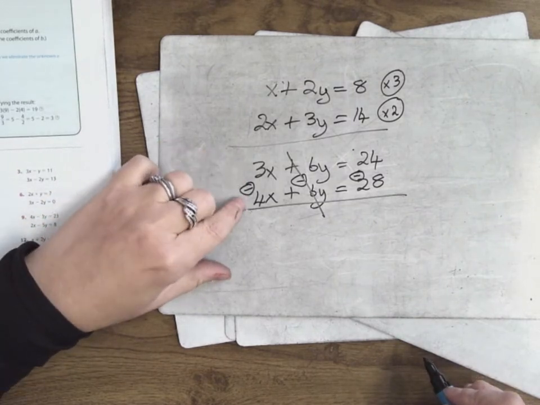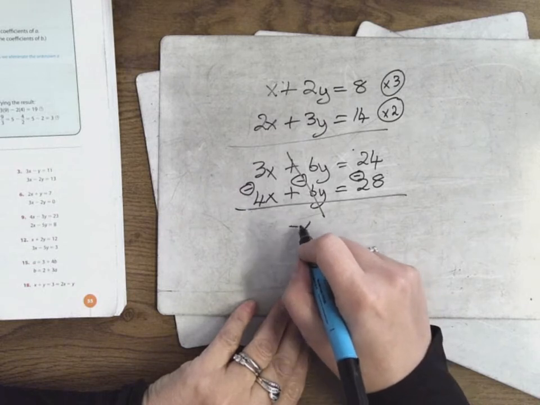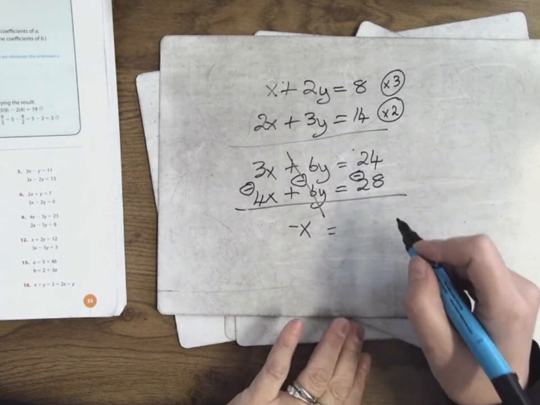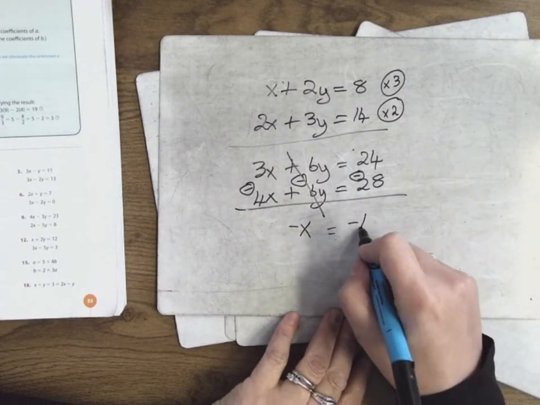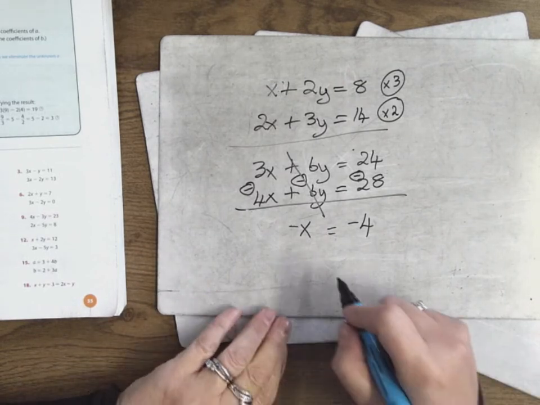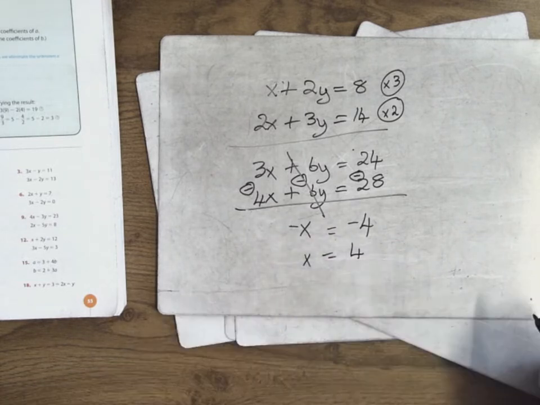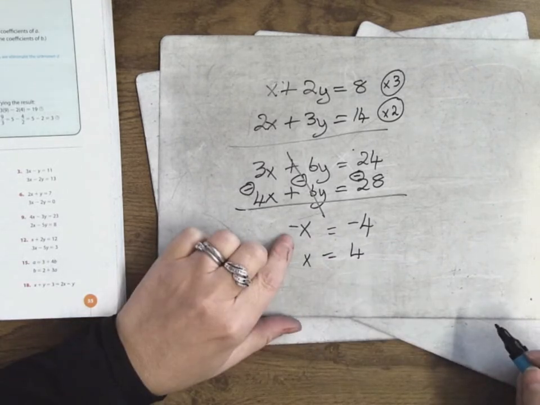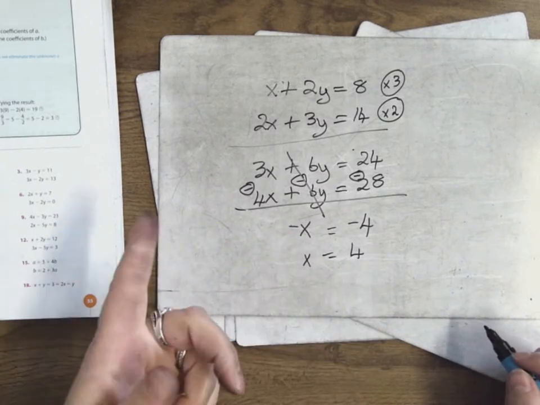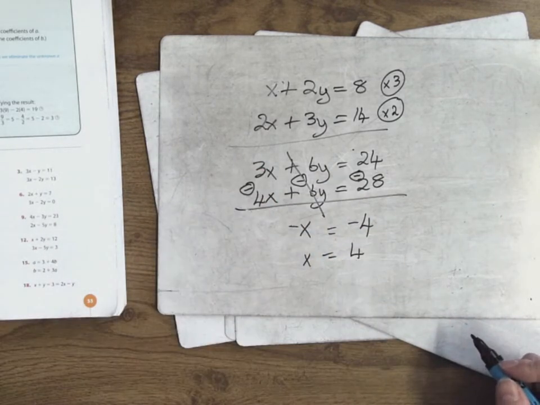3x take away 4x. What's 3x take away 4x? Minus 1x, or minus x, same thing. 24 take away 28. What's that? Minus 4. I'm nearly finished. I don't want to know what minus x is. What do I want to know? X. So what's plus x equal to? 4. Just change the signs. Why do you change the sign at the end? Because this tells you minus x is minus 4, but I want to know what plus x is. So if I change the sign on one side, I have to change the sign on the other.